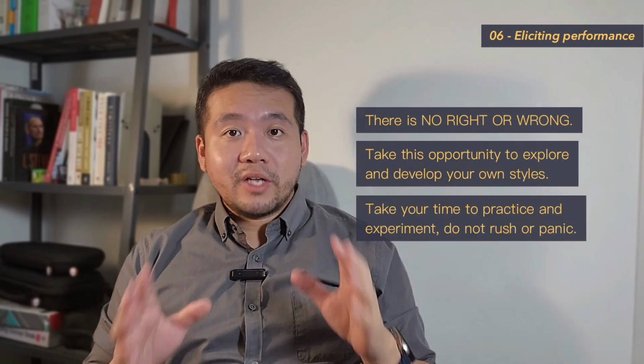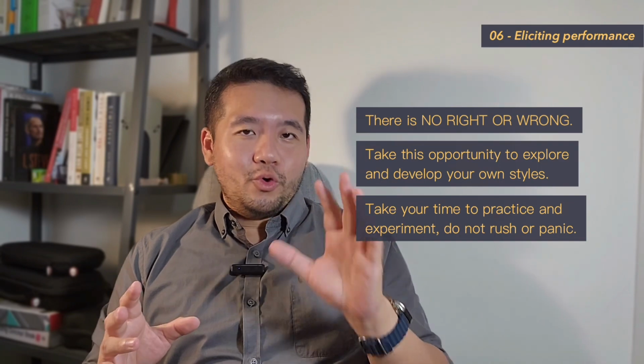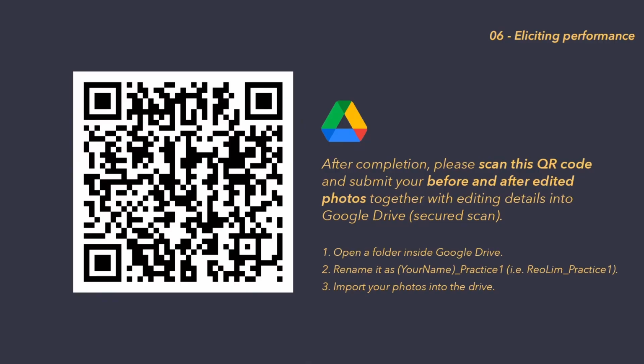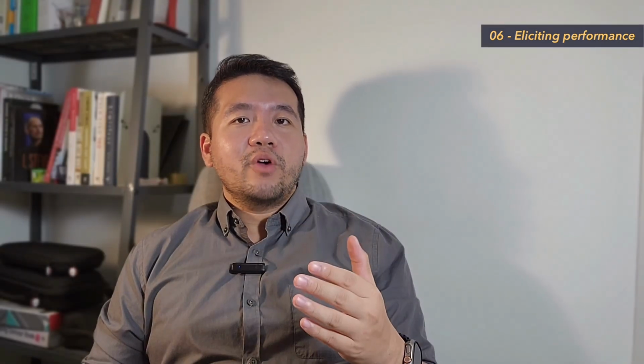I will be giving you time to practice and experiment with different tools and settings. So don't rush and take your time to understand. After this, please scan this QR code and submit your before and after edited photos together with editing details into Google Drive, so I am able to provide you feedback to help you improve better.